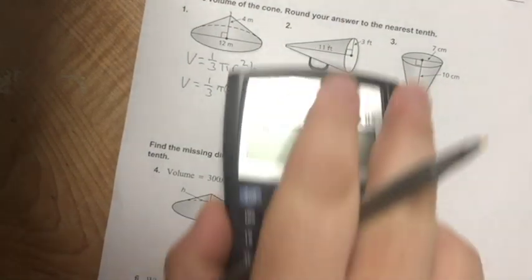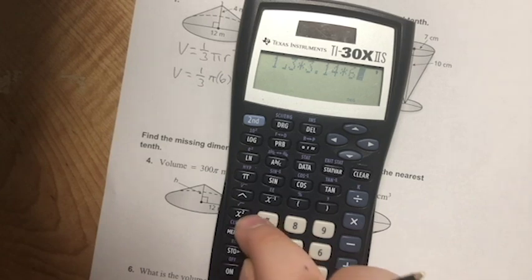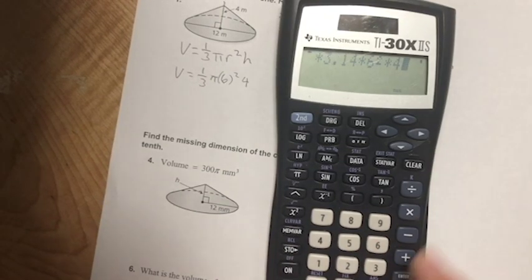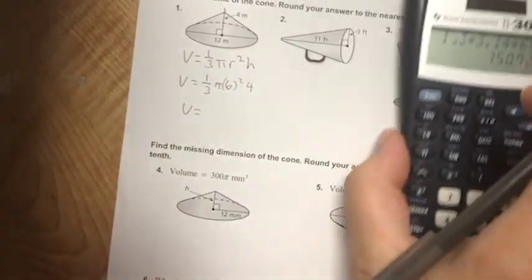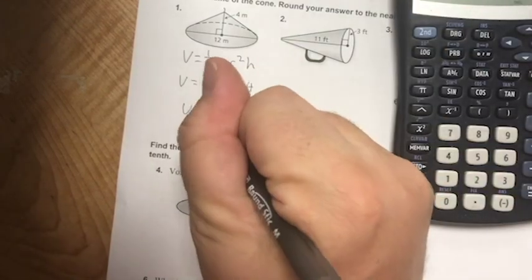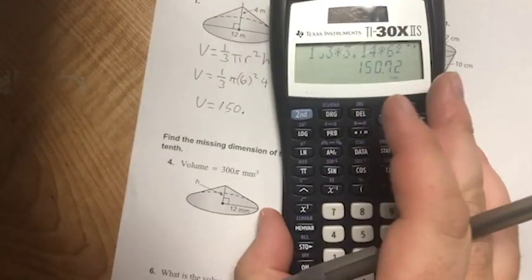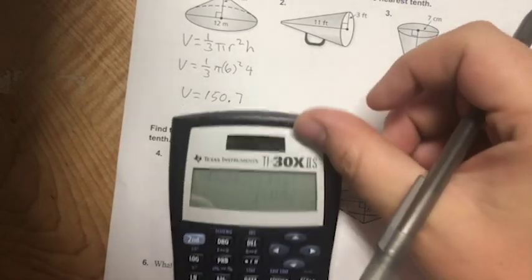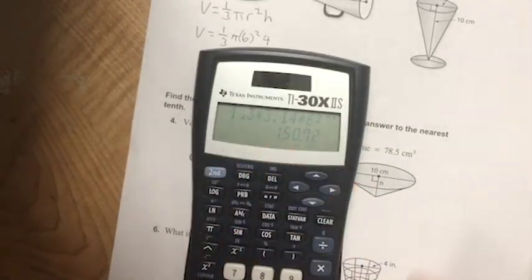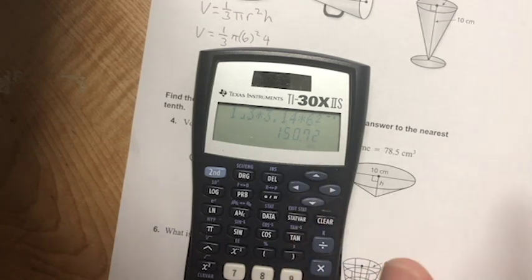Now that I've got that, it's just a matter of using my calculator. I am going to say 1/3 times 3.14 times 6 squared times 4. Plugged it all in, hit enter, and I get that the volume is approximately, rounded to the nearest tenth, 150 point, and this is where I want you to stop. Your instinct is to probably say 150.7. Why is that the case? Because you're looking at this, I'm sorry it's a little faded on the screen here, and that 2 tells that 7 to stay the same.